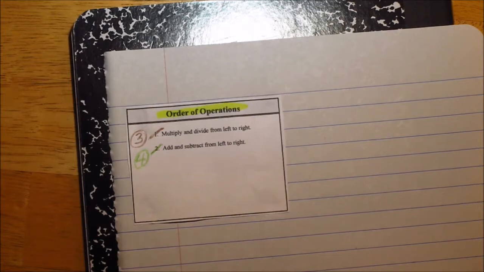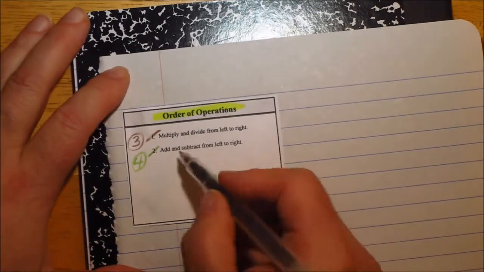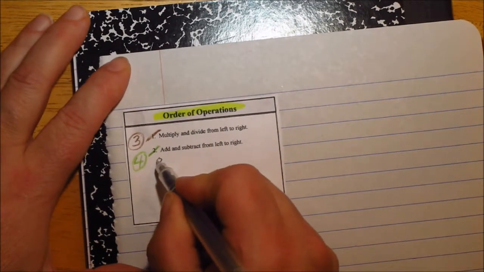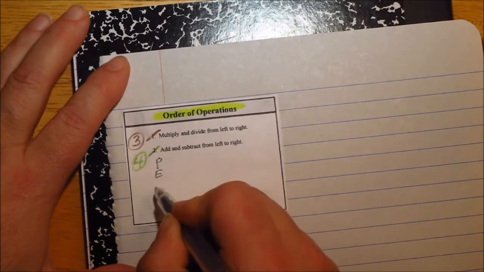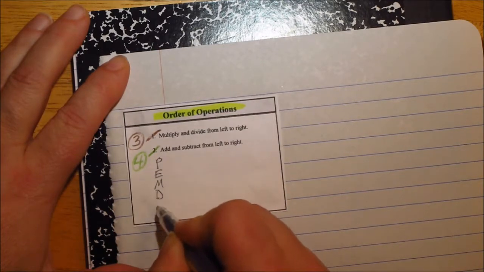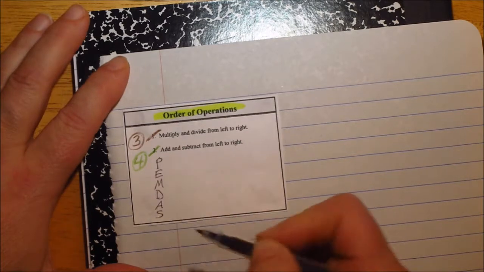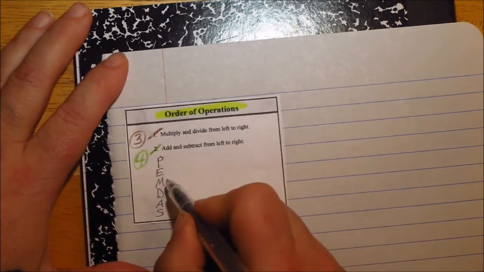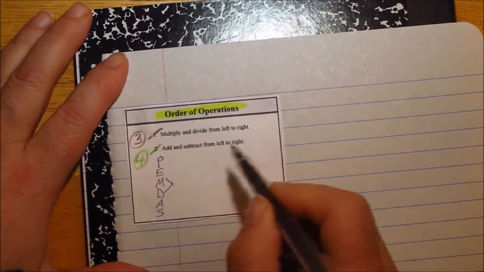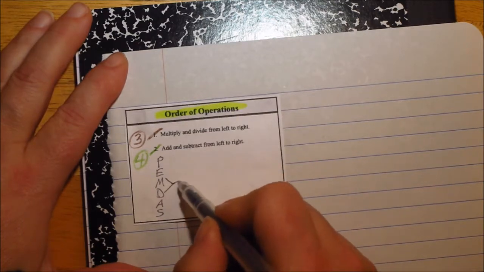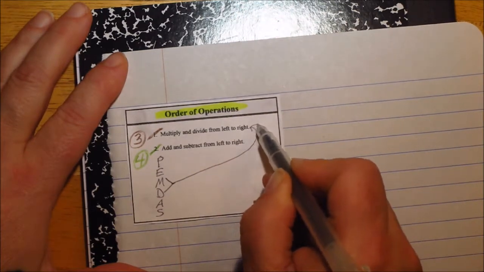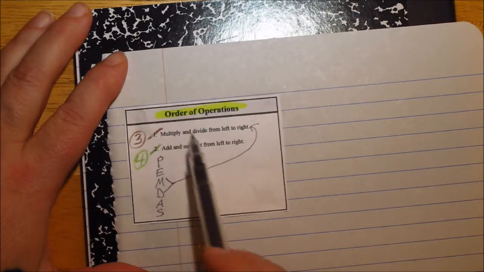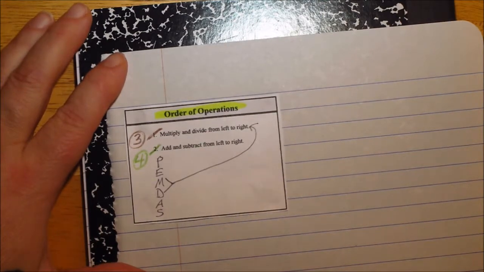All right. And then below here, I'm going to write my little acronym, PEMDAS, P-E-M-D-A-S, right? And then remind myself that multiplying and dividing are handled right here. It says here that's what they called step 1 is multiply and divide from left to right.